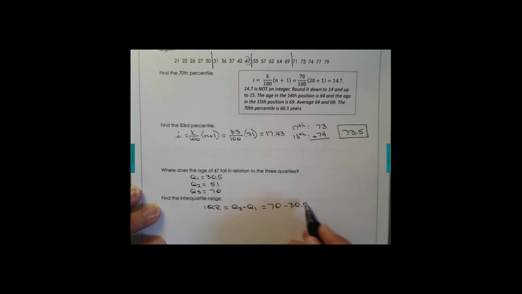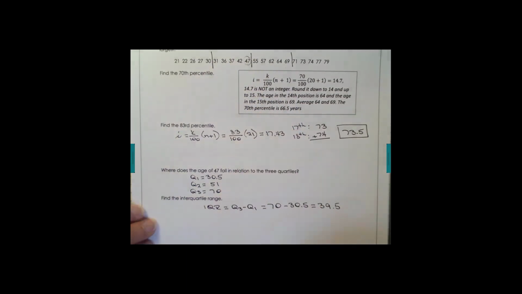Now, what is my interquartile range? Well, the interquartile range is also always equal to quartile 3 minus quartile 1. So that's going to be 70 minus 30.5, or 39.5. That's the distance between the two quartiles.